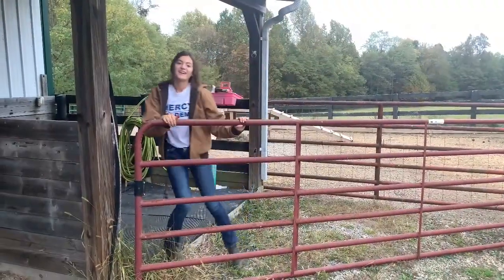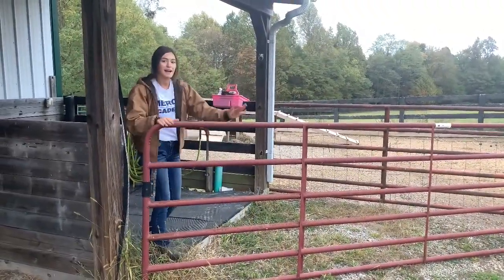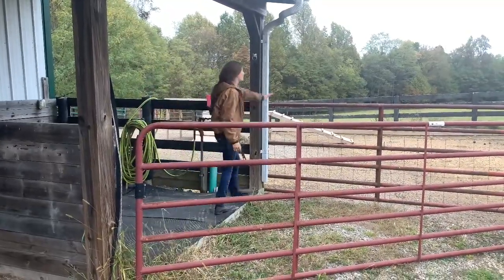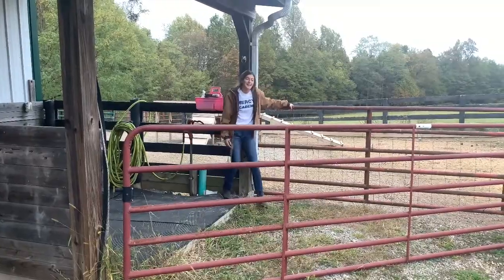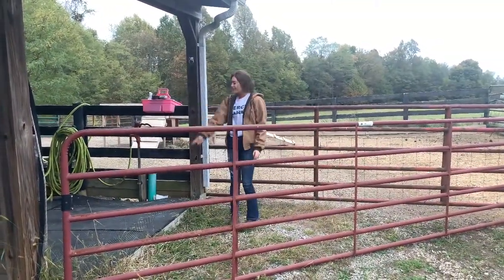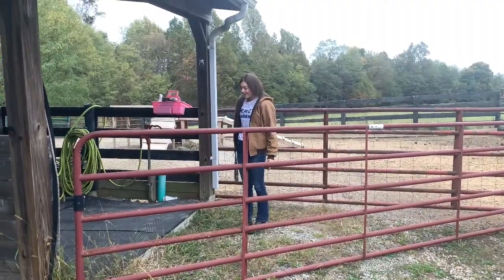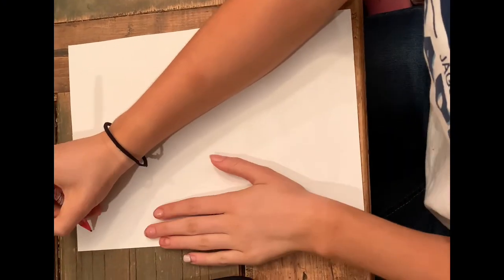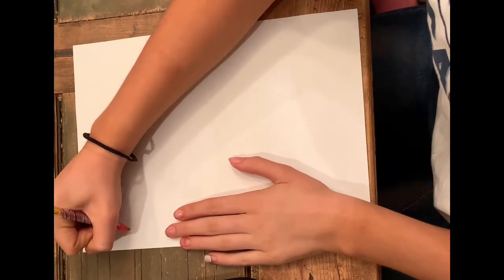If this is my hypotenuse and it is 16 feet long, and this over here is A and it is 11 feet long, and I want to put another gate right here, how long would that gate be? So for my gate one, this is my triangle.